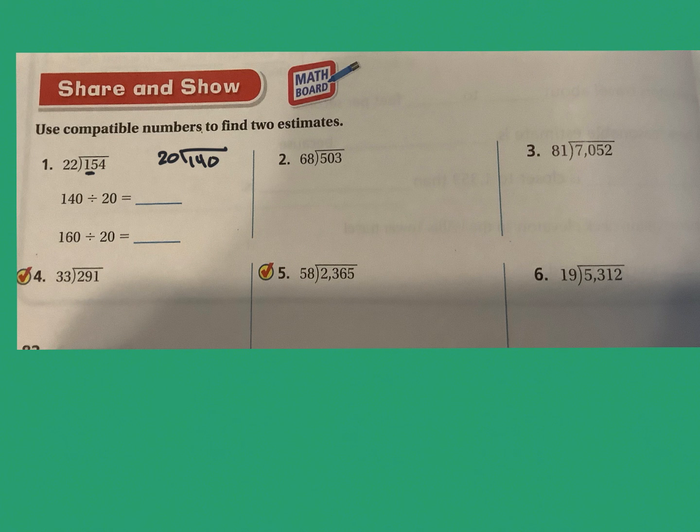I'm also going to do the next highest one. What's the next multiple close to 15 that 2 will land on after 14? What's just higher than 15? 16 is. And then a 0 on the end to account for that place value. And that's what they did here, 140 divided by 20 and 160 divided by 20.